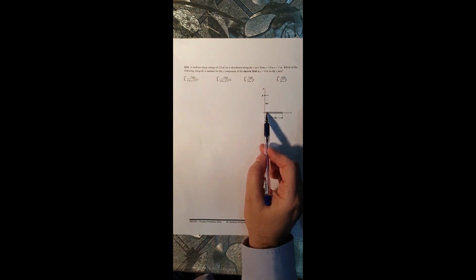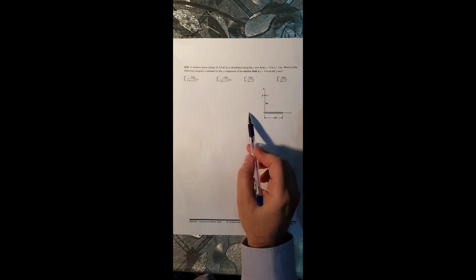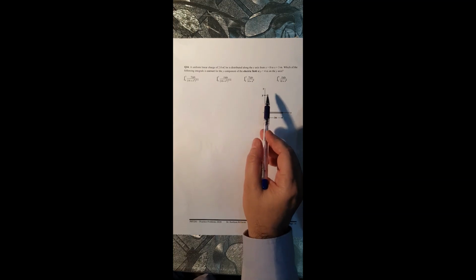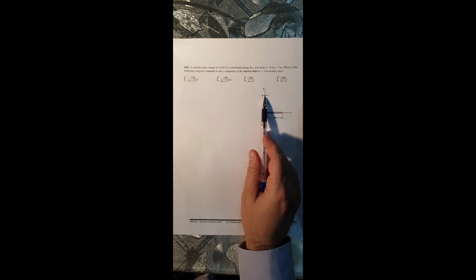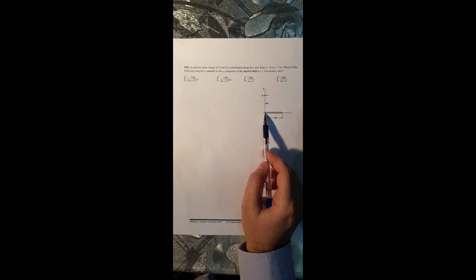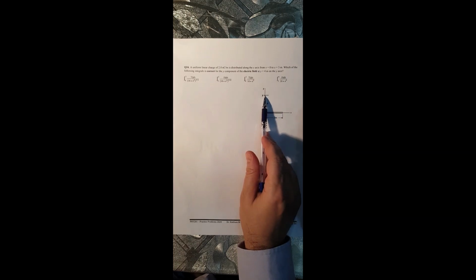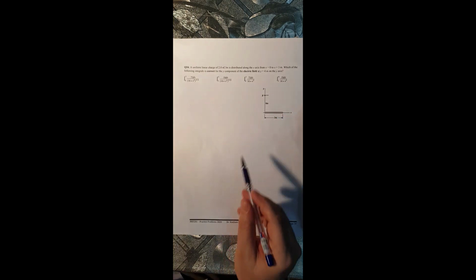So this time we don't want the electric field along the x-axis, no, it's on the y-axis. What's the electric field here at point P, which is 4 meters from the wire? So y equals 4 and x equals 0, of course, at point P.